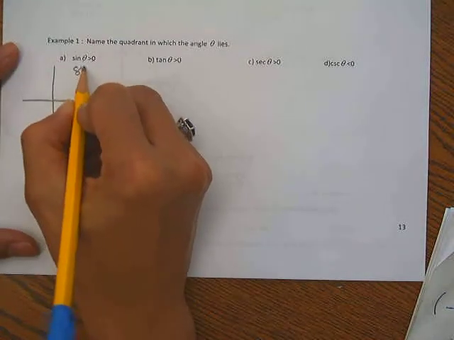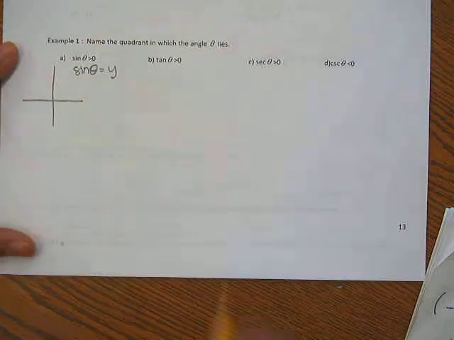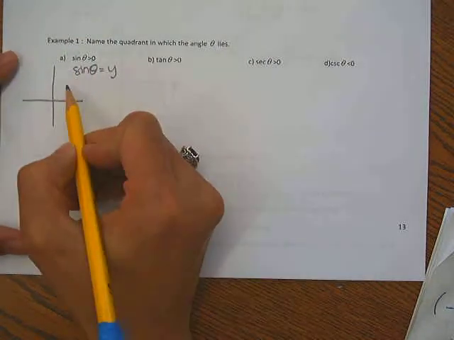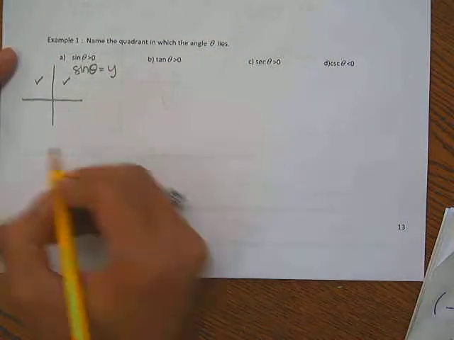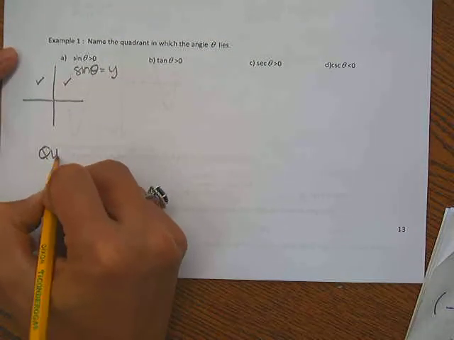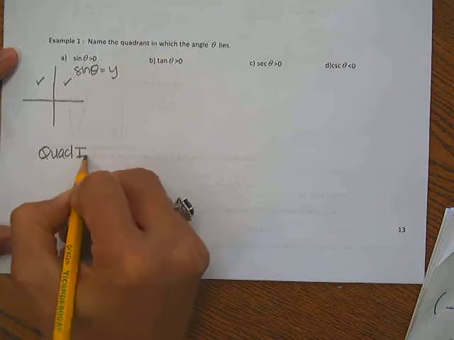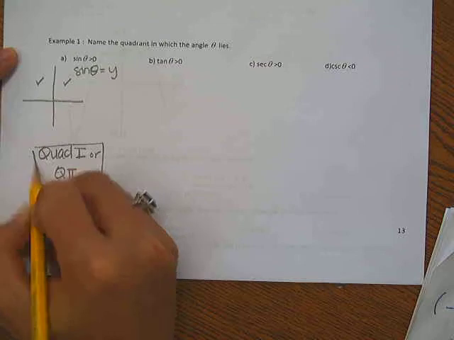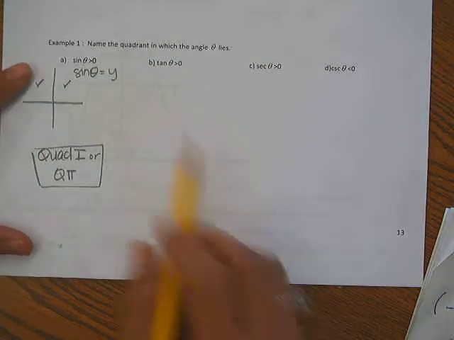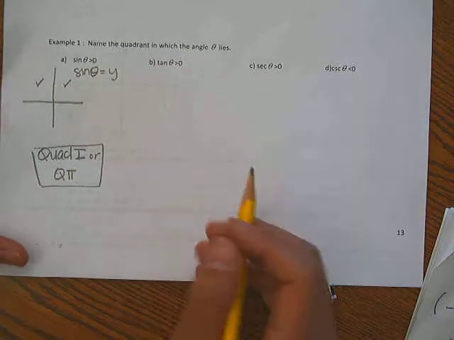Sine of theta is similar to y in a unit circle. So y is positive in quadrant 1 or in quadrant number 2. So my answer is going to be quadrant 1 or quad 2. Okay. I'm going to do 2 more and I'll leave 1 for you.